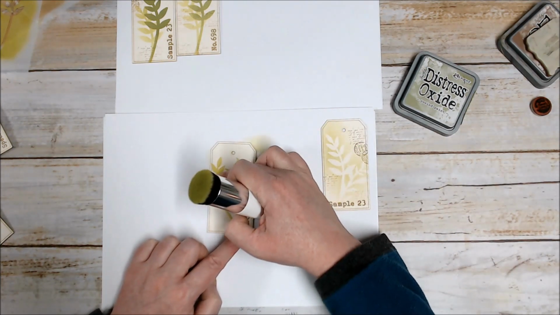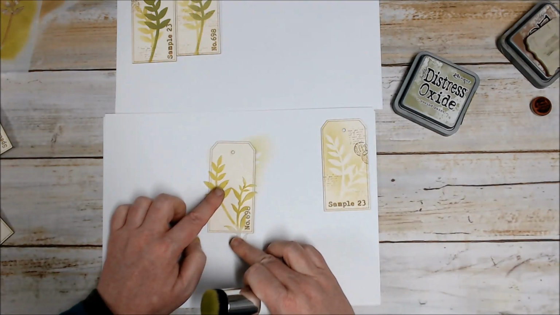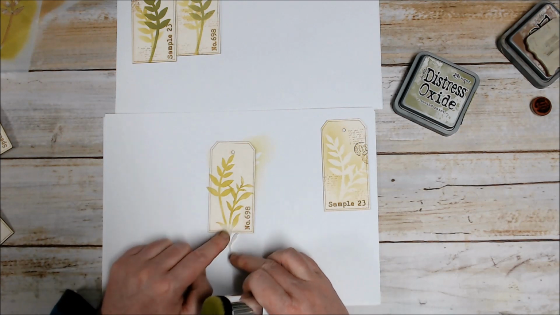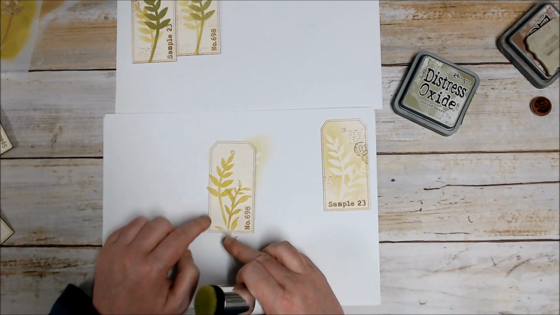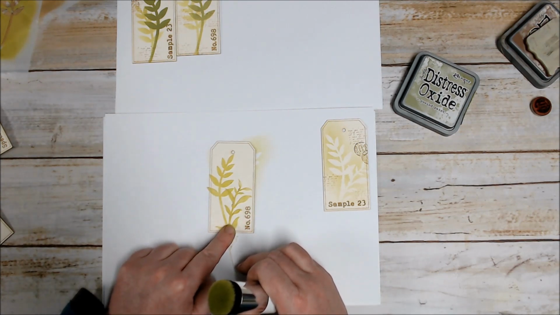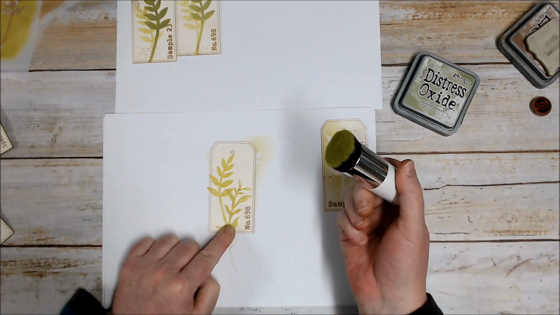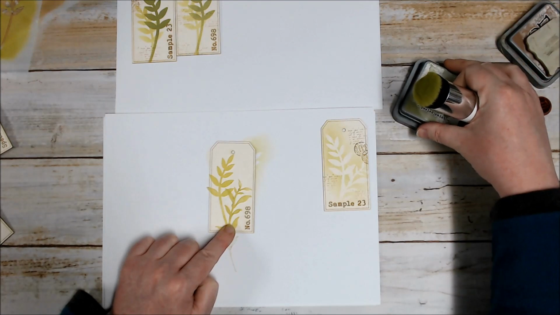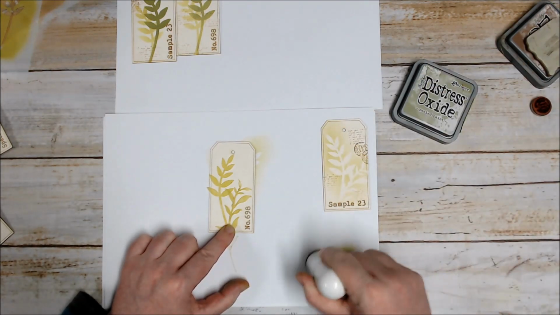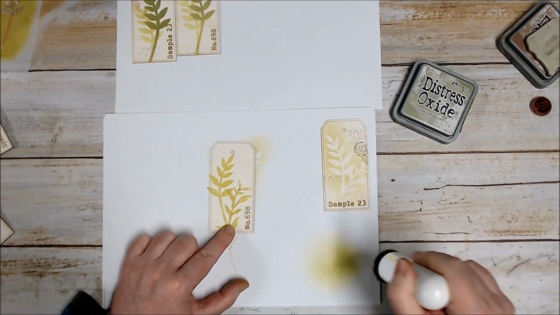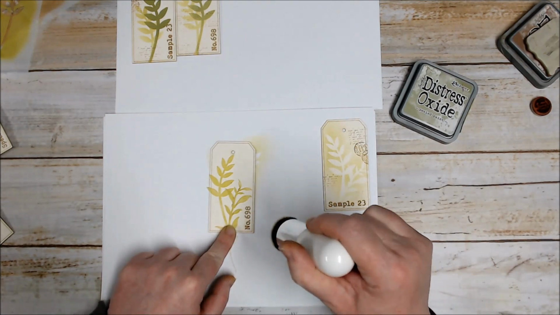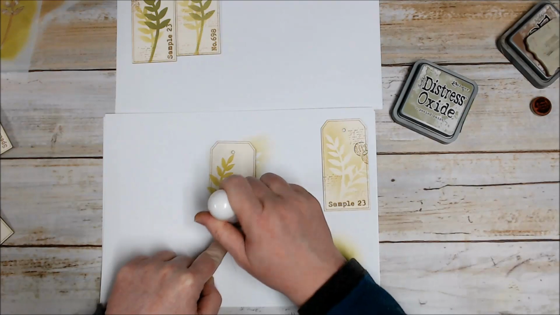So I'll pop that one up a bit more. And I'm just lining up my leaves so that my stems meet at the same place. Now I've probably already got enough ink on my brush. I'll just dab in a little bit, but then I'm going to dab off my brush so I can make sure that my ink is nice and blended on my brush. I'm not going to get big blobs. And then I'm just going to lightly pounce over the top.